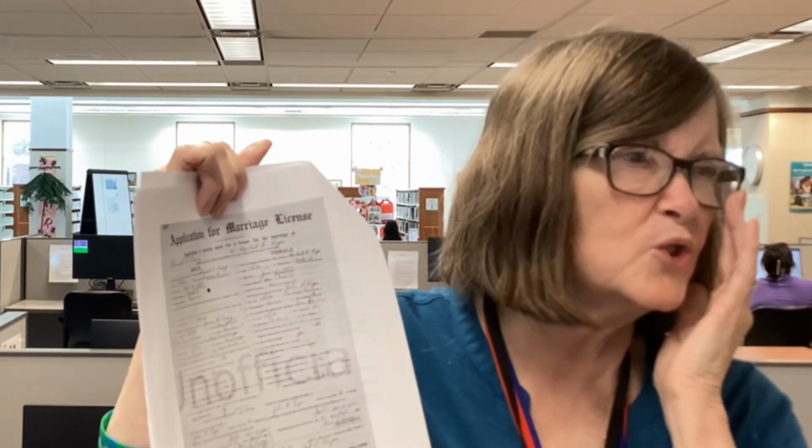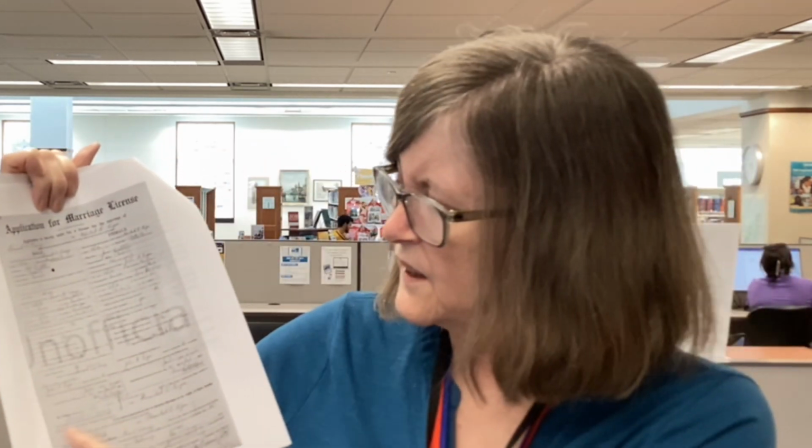And then down below is, that's an application on the top. This started in 1902 when they started doing this. Then the bottom is where the minister signed off saying this is the date I actually married him, because sometimes you get your marriage application filled out several days before a wedding.